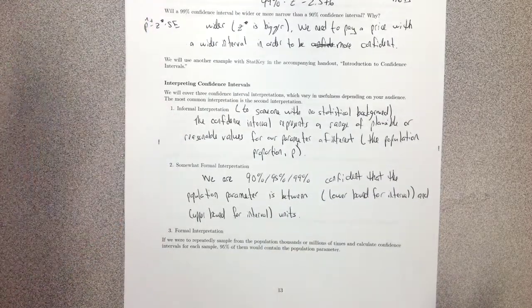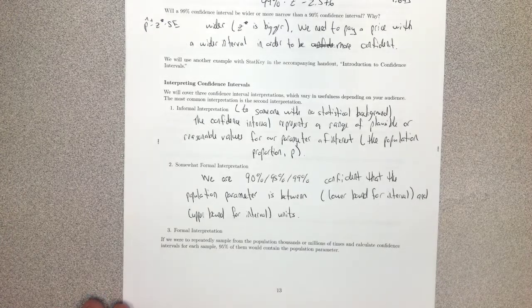Again, we've only talked about proportions, and proportions don't really have units, so we could leave that part out, but we're leaving this wording more general so that we could apply it in the future to different types of problems.